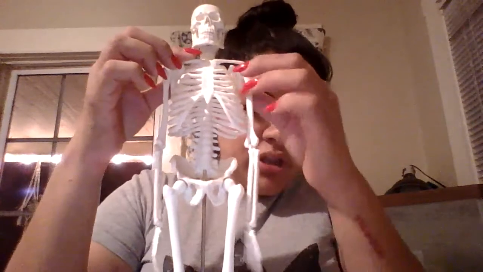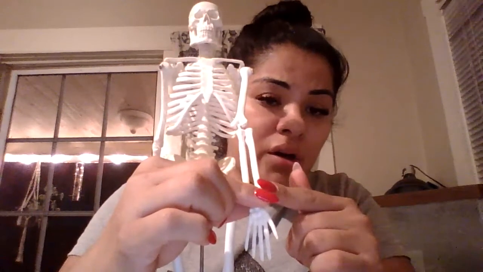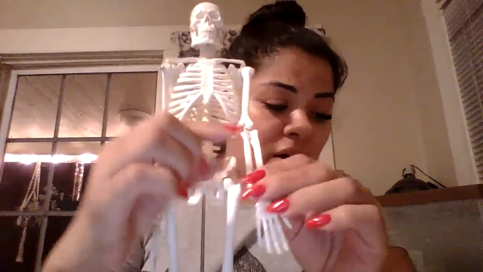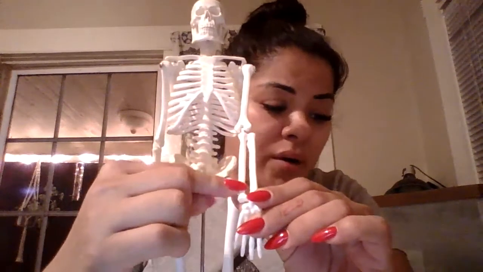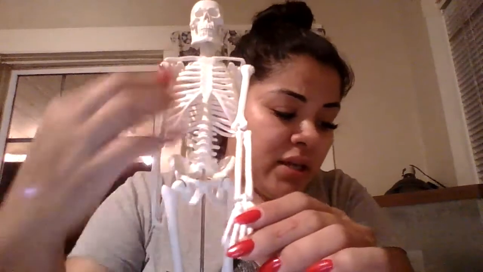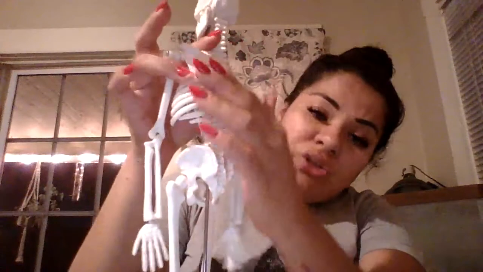Now, the appendicular skeleton is made up of the clavicle bone, the humerus, which is a large bone of the upper arm, the radius, which is the outer bone of the forearm, the ulna, which is the inner bone of the forearm, followed by the scapula, which is our shoulder blade.